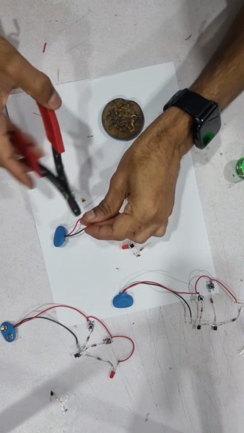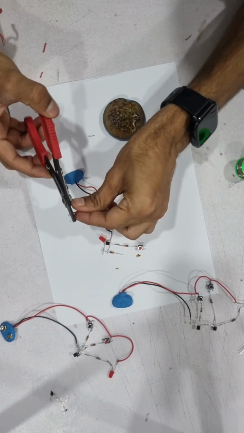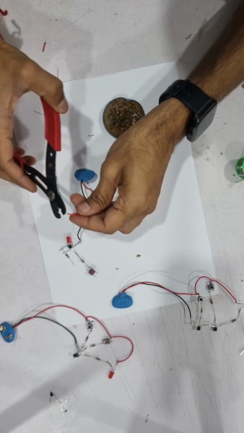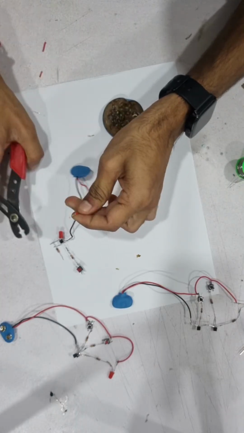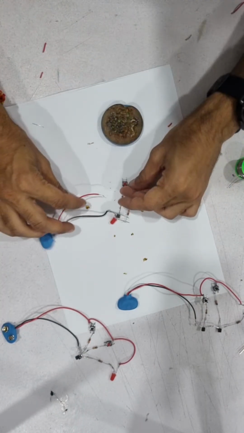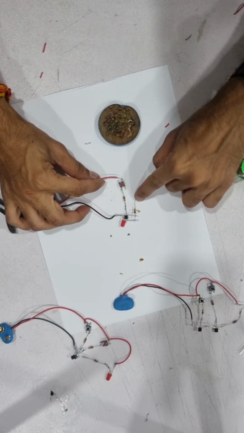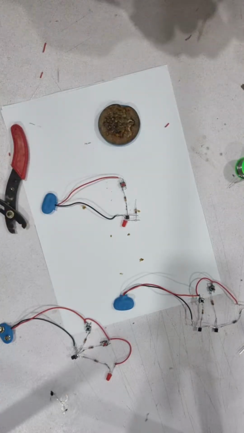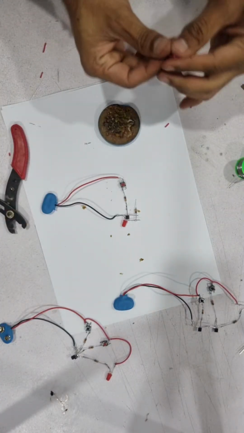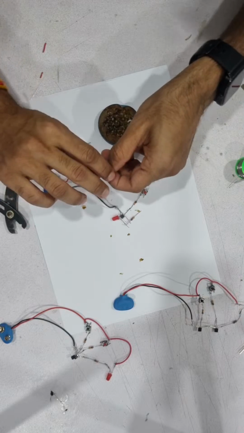Now I have to give the positive connection. So I will connect the positive here at the cross. From here again one more wire I will connect here. So I will do the connection of two wires together first.